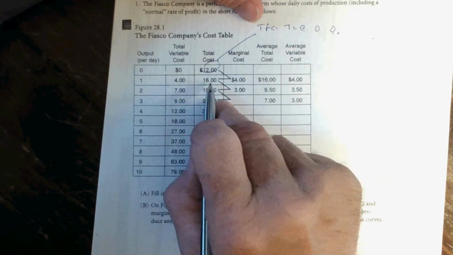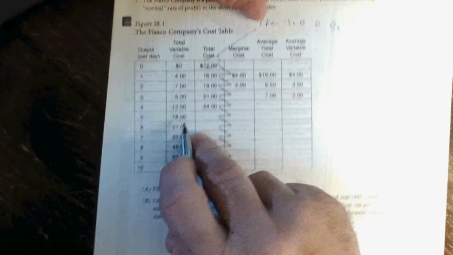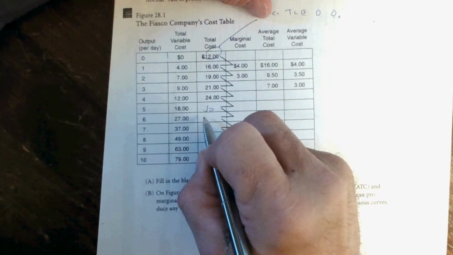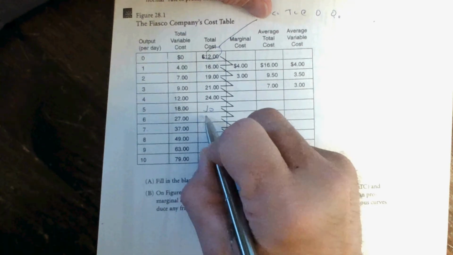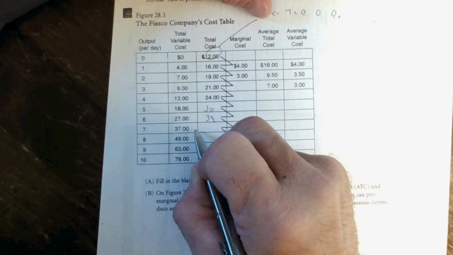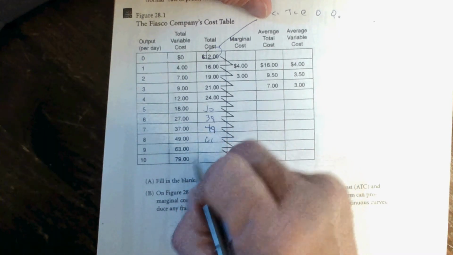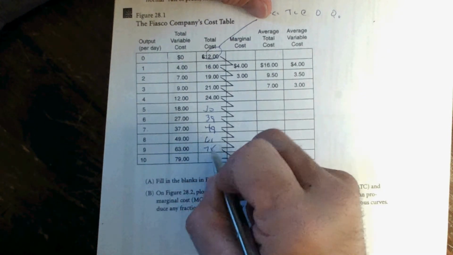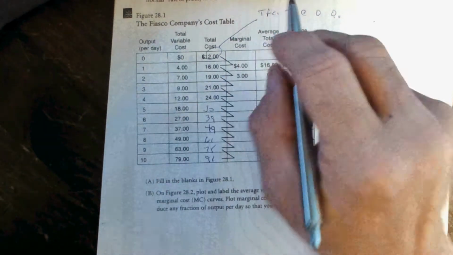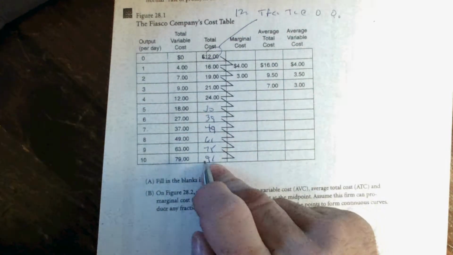So 12 plus 4 is 16, 12 plus 7 is 19, 12 and 9 is 21, 12 and 12 is 24. 12 and 18 is 30. 12 and 27 is 39. 12 and 37 is 49. 12 and 49 is 61. 12 and 63 is 75. 12 and 79 is 91. Total variable cost plus total fixed cost, which is constant at 12, gives us our total cost.